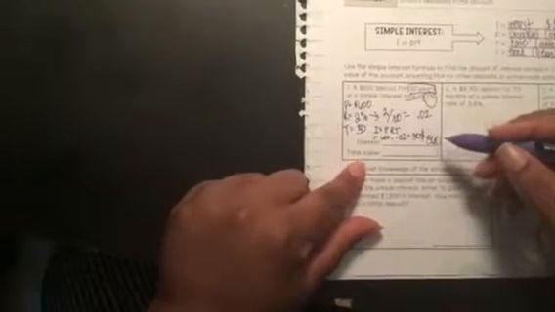So we have 600 times 0.02 times 30. Hit enter. And that is giving us our interest. So our interest, which is I, is $360. And remember, interest is money, so use your unit. $360.